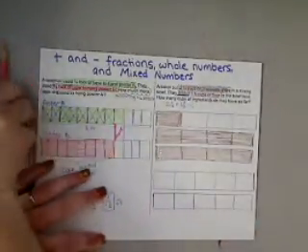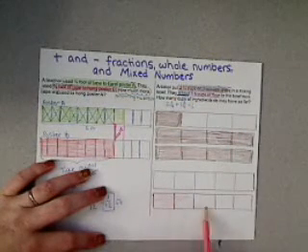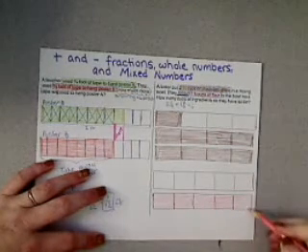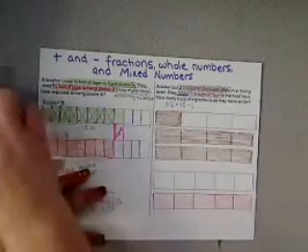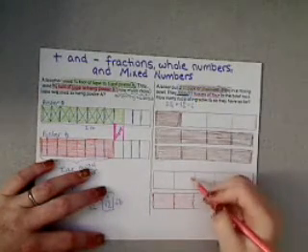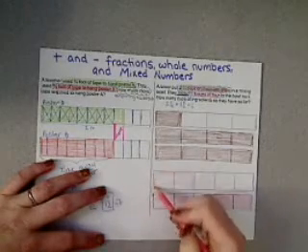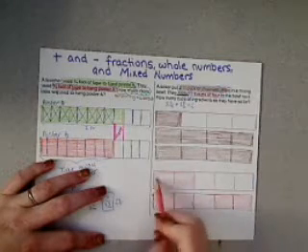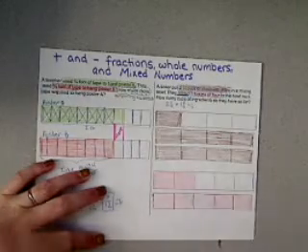All right. Now I can fill in 1 whole cup of flour. And 2/5. So 1, 2. Okay, awesome.